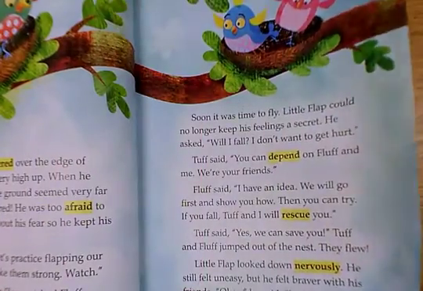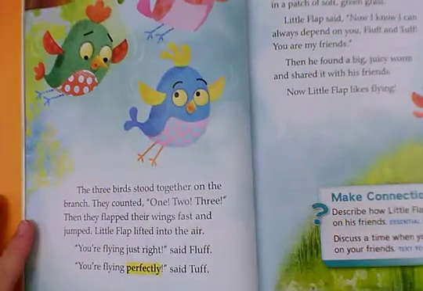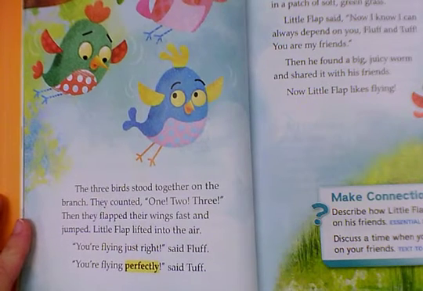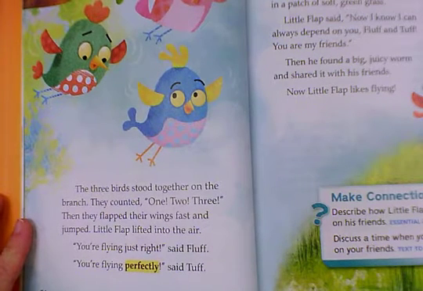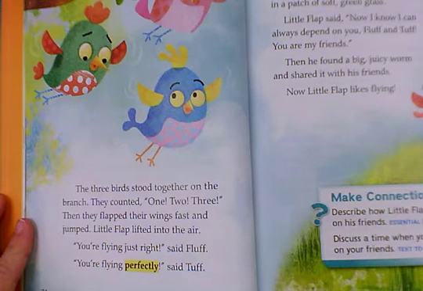So let's read the rest of the story. The three birds stood together on the branch. They counted 1, 2, 3. Then they flapped their wings fast and jumped. Little Flap lifted high into the air. "You're flying just right," said Fluff. "You're flying perfectly," said Tuff.